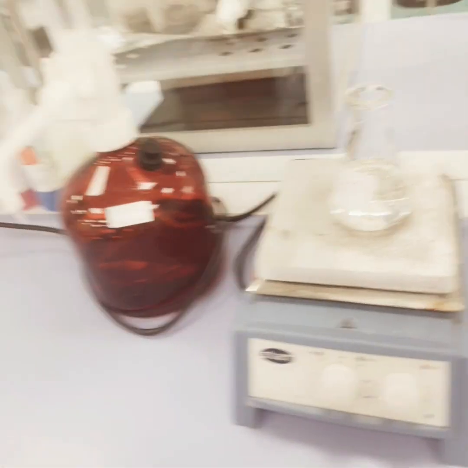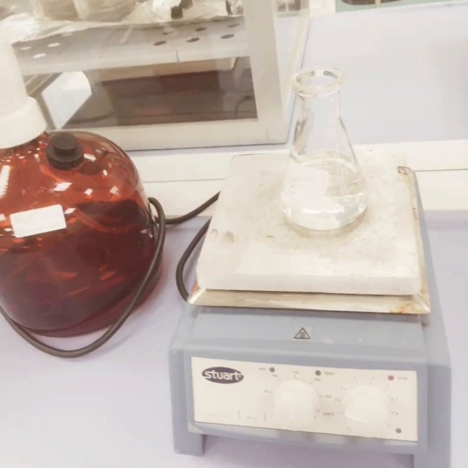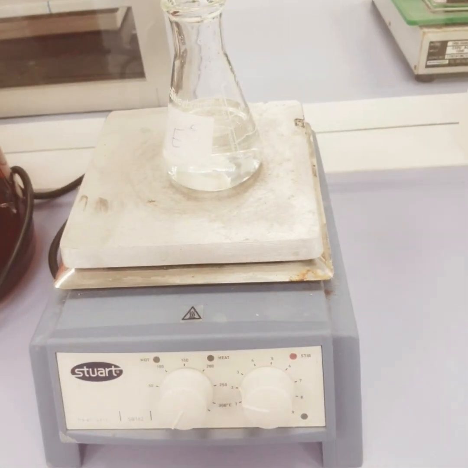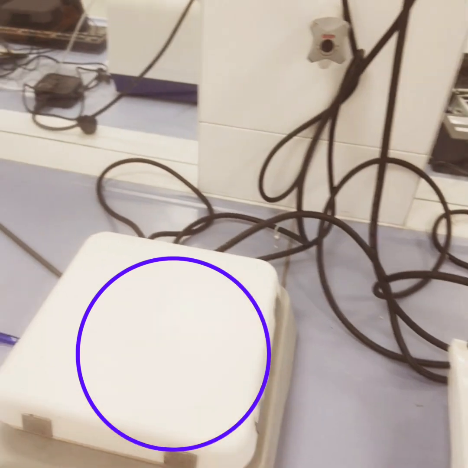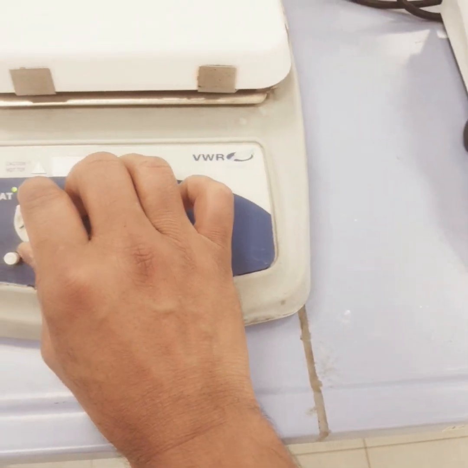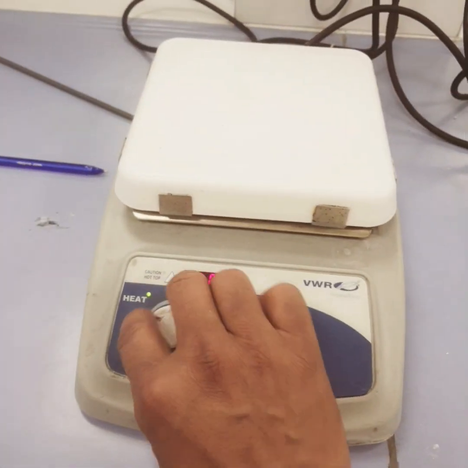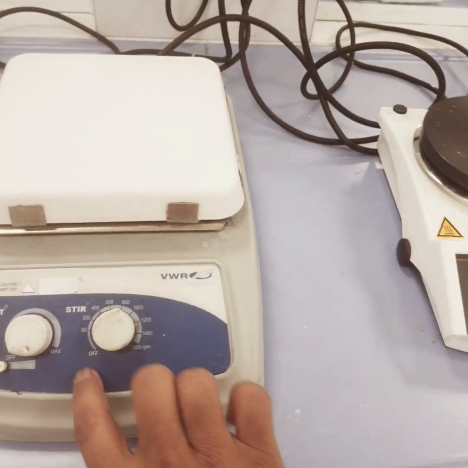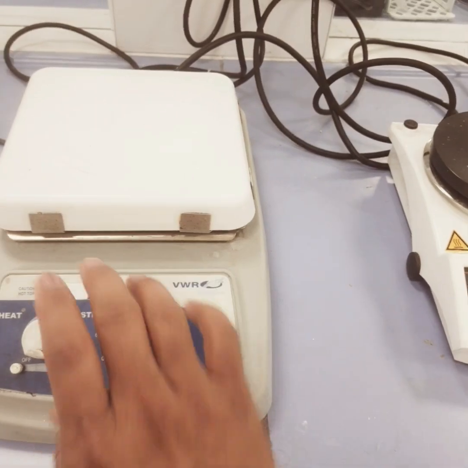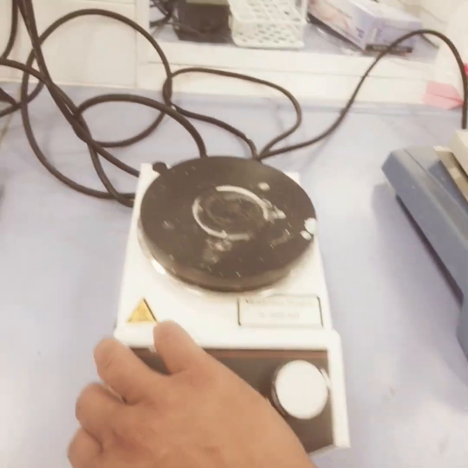So these are three kinds of hot plate stirrer, or you can say temperature control stirrer. These are my other two types of hot plate stirrer. You can see this also shows from 0 to a max of 500, and this also shows from 16 to 1600 rpm. So this is the same one, and this one also is the same. And now this one.